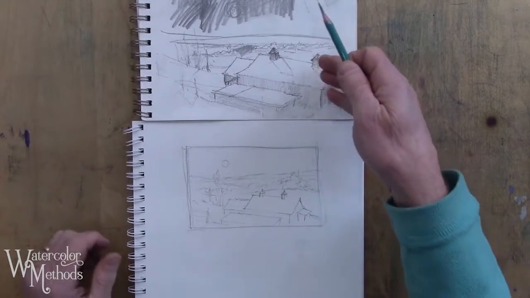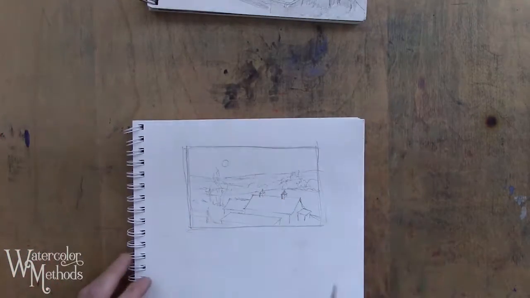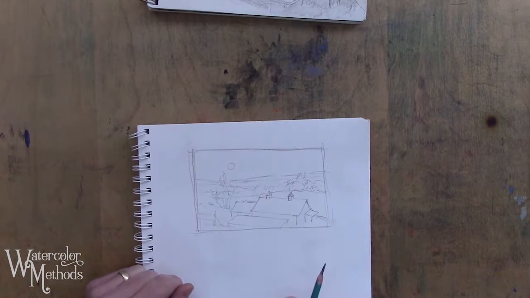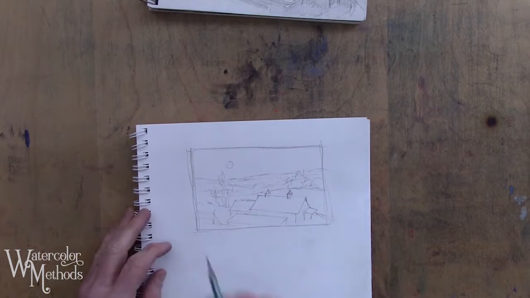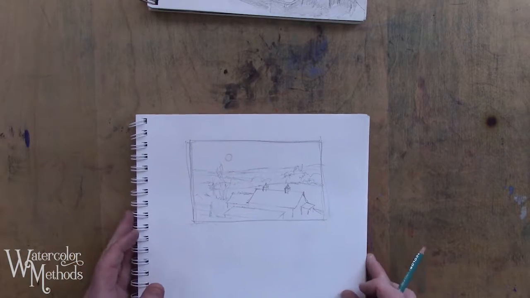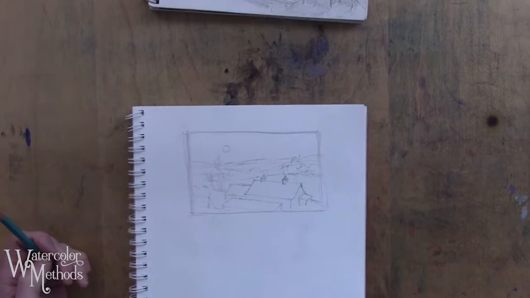So I've transferred more or less my drawing, my composition. I have cropped it a little bit. We're not seeing as much of the sides of the barn. We're really focused on the roofs of the barn. And I've drawn in a little bit of a sketchy landscape back in there. And what I really want to do now is develop a value sketch to go along with my painting, and that's what we're going to do now.